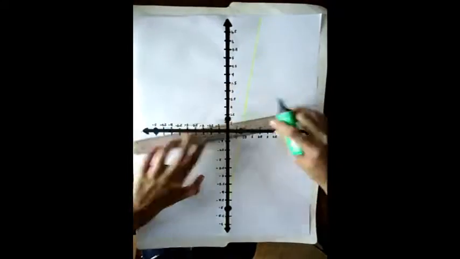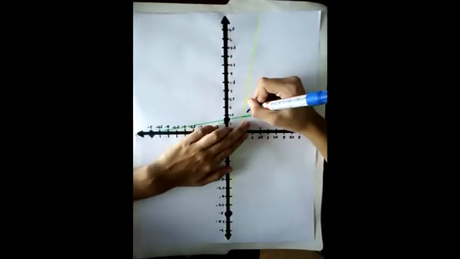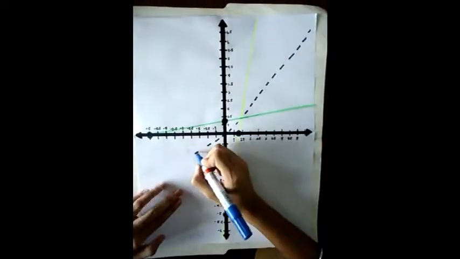As you can see, the points of the original and inverse functions are like reflections of each other. You can also see the symmetry of the two graphs because of the reflection line, which is y equals x.